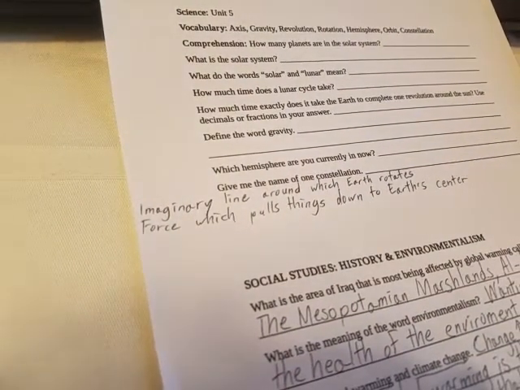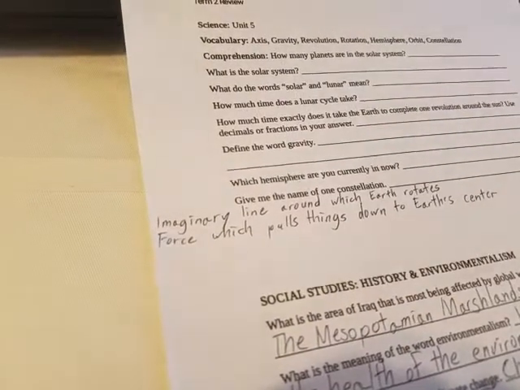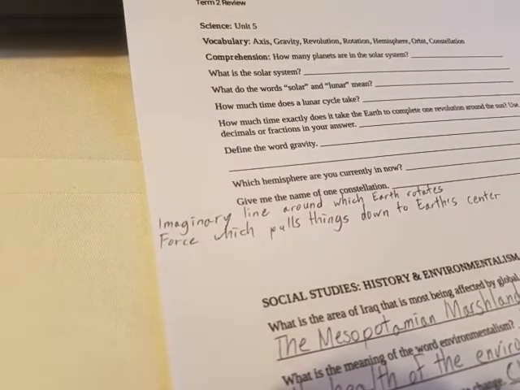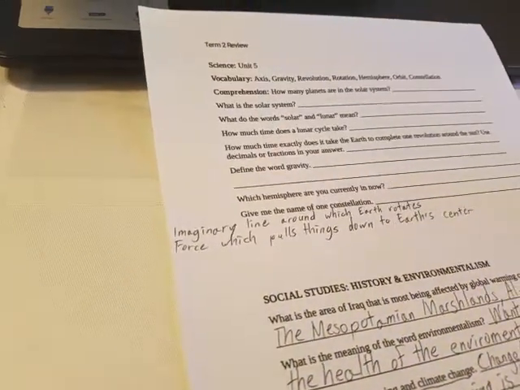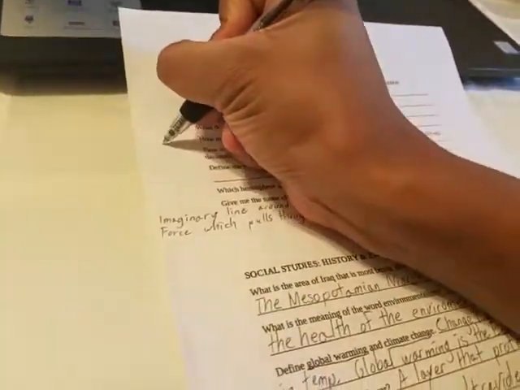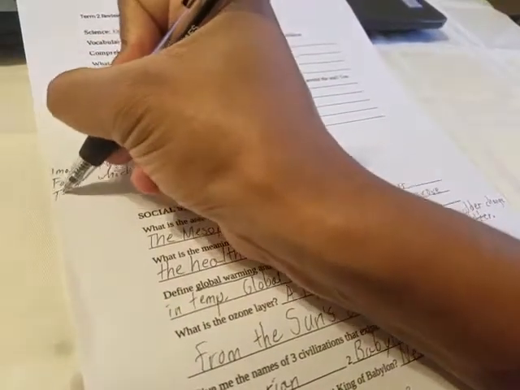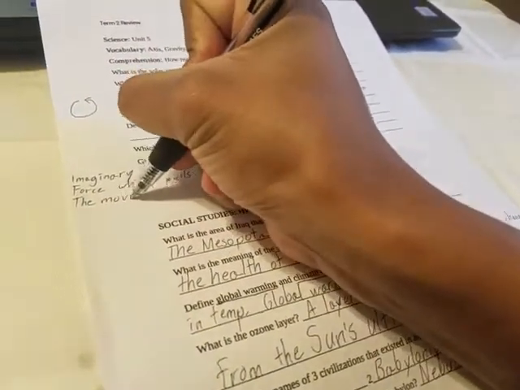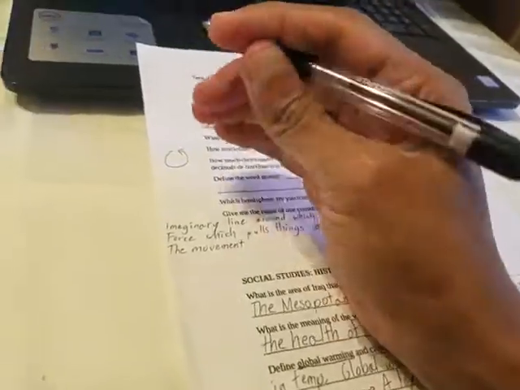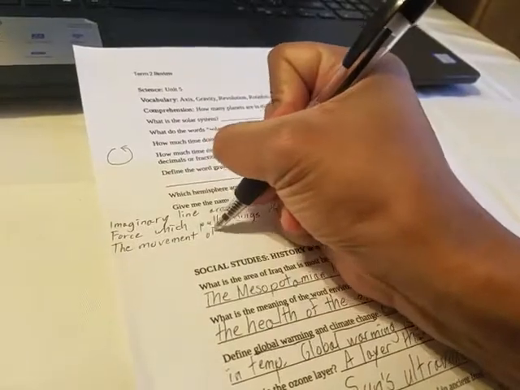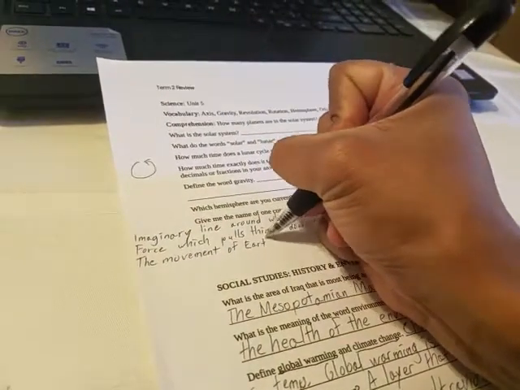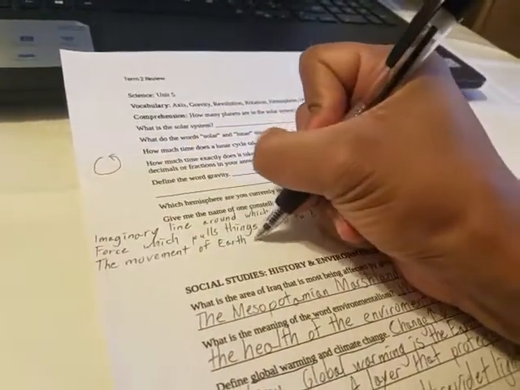So, the definition of revolution is the movement of an object one full time around another object. Okay? So on the test you will see it as the movement of Earth one time around the sun. But it can mean the movement of any object around any other object one time. But on the test it will be written exactly like this.